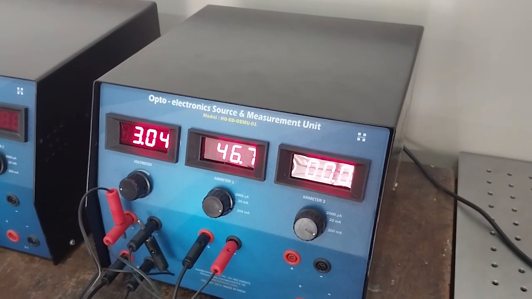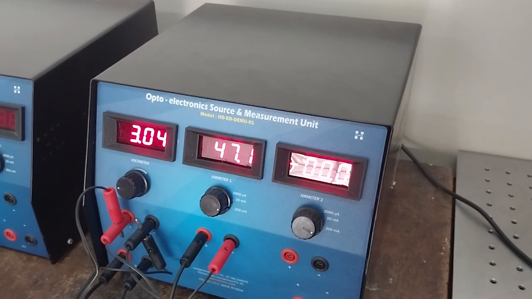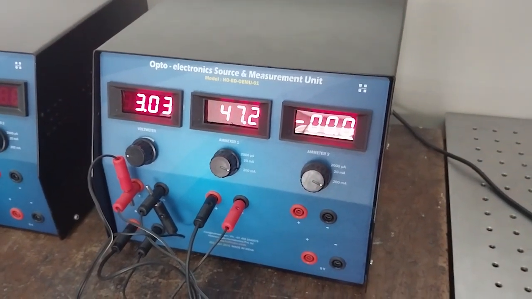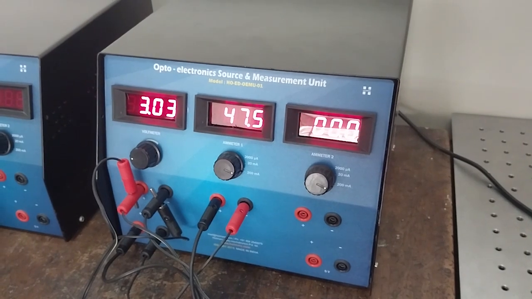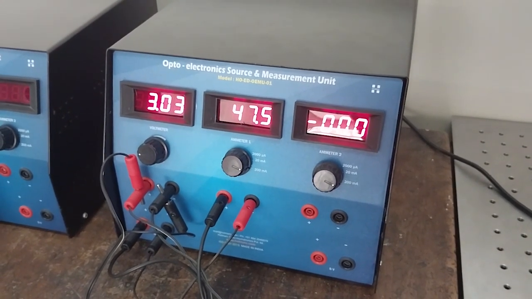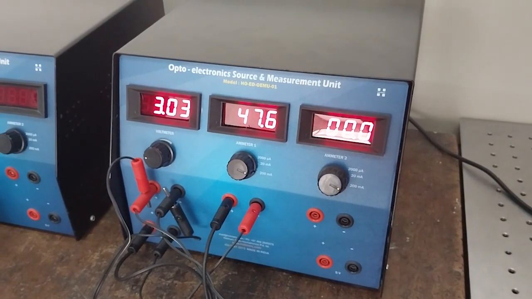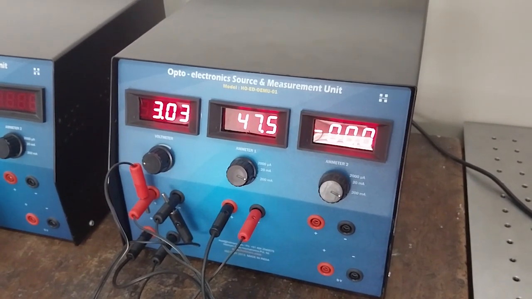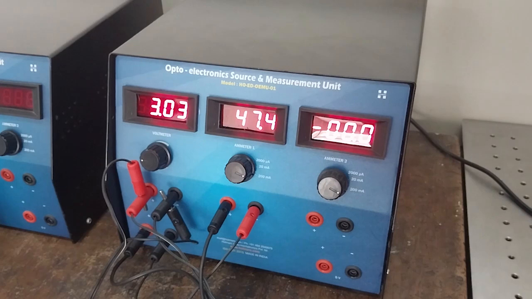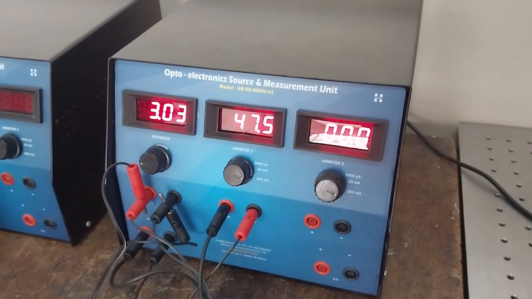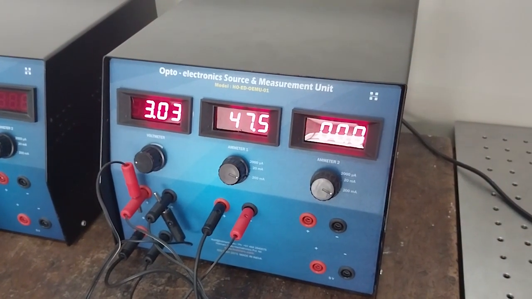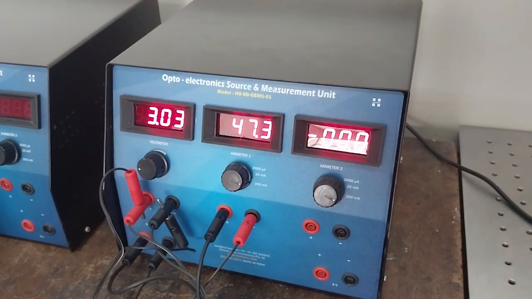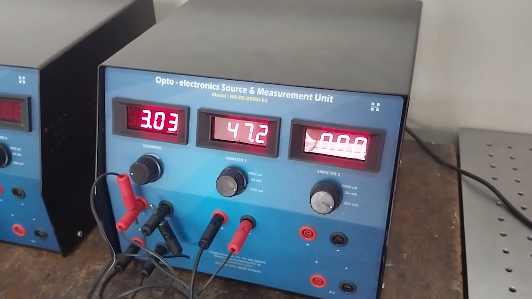So now here our maximum value is 47.1, 2, 3, 5 and 6. After 6 it's reducing, so we have to stop there itself. So 47.5 is our maximum current value. So we'll stop it there.